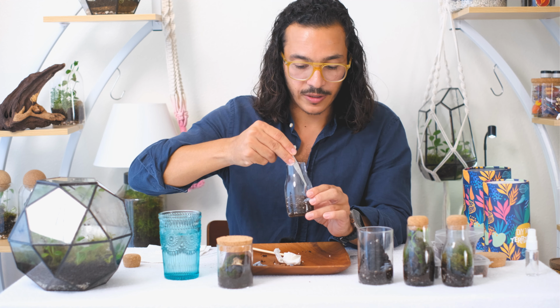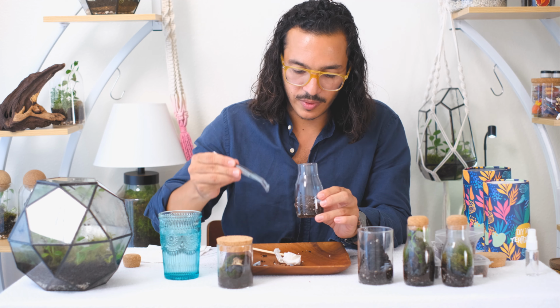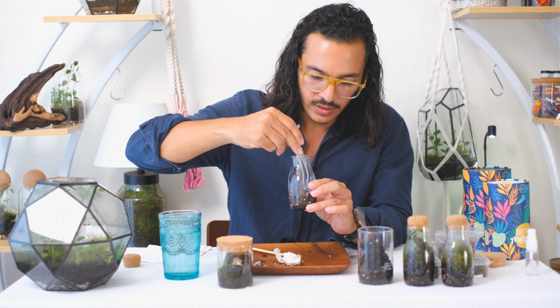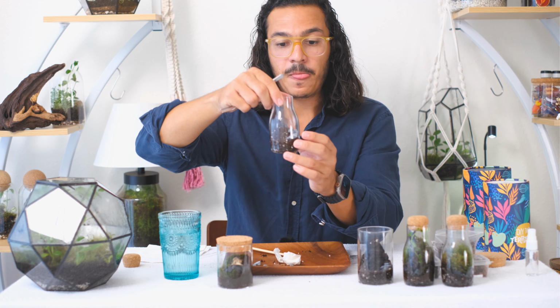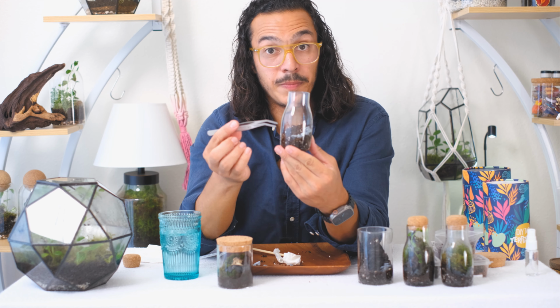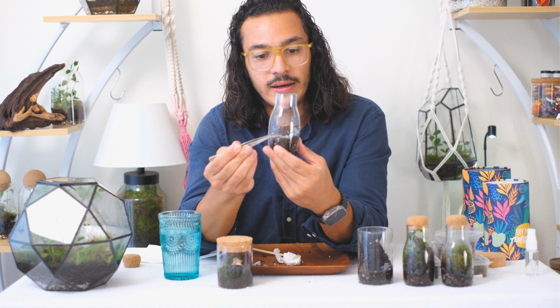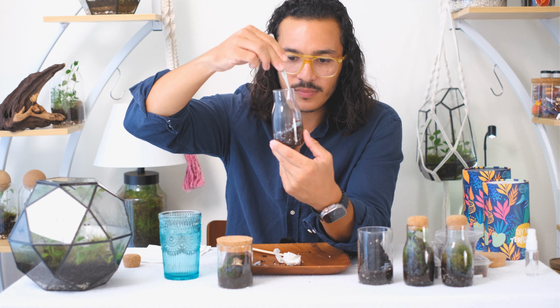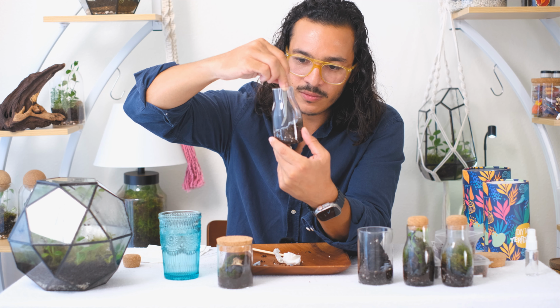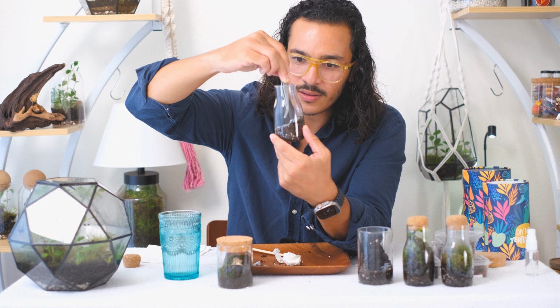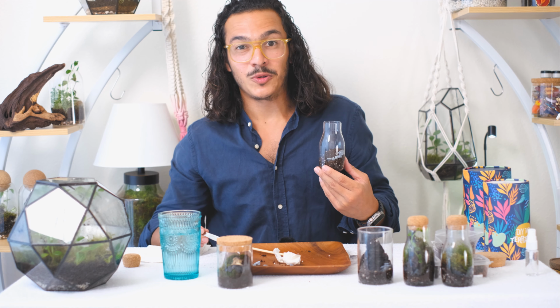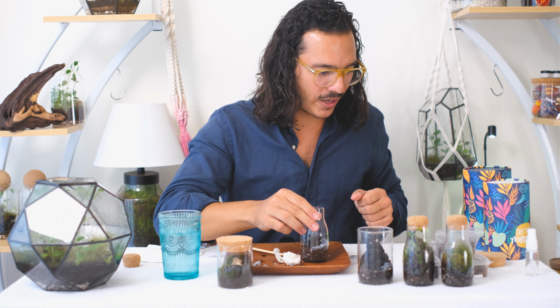You can use whatever you received in the middle or on the side. I added these mini rocks here as a staircase or stairway to heaven. You can start thinking about the name of your terrarium from now on.